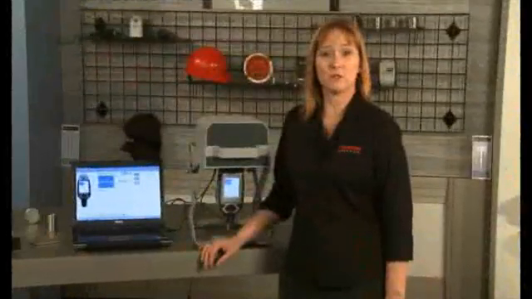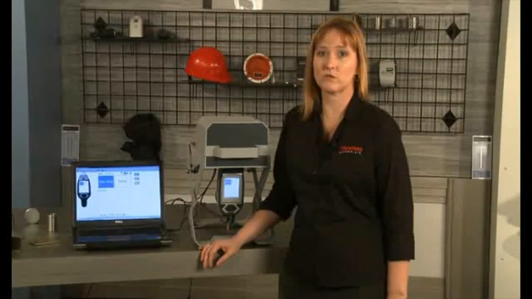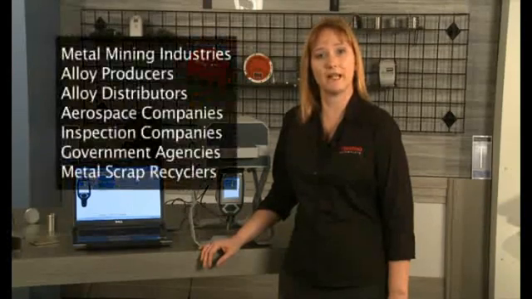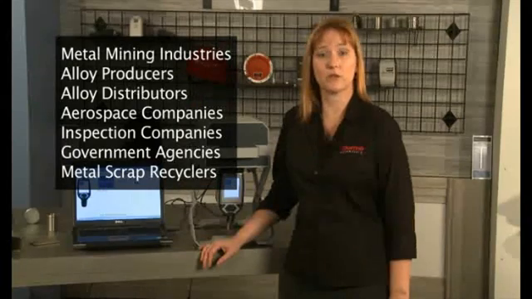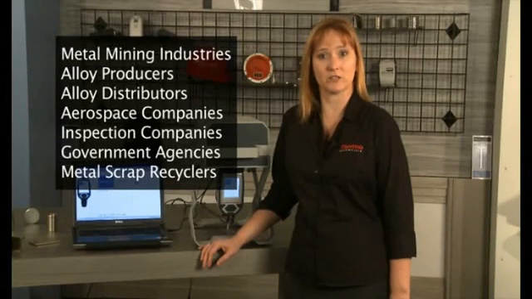The all-alloy mode is used predominantly for alloy grade determination with chemistry. This mode is used by all types of industries for all of the various types of metal alloy families that can be tested with your Thermo Scientific Niton analyzer. Our alloy analyzer customers range from the metal mining industries, to alloy producers, to alloy distributors, and to users such as aerospace companies, inspection companies, government agencies, and ultimately to the metal scrap recyclers.